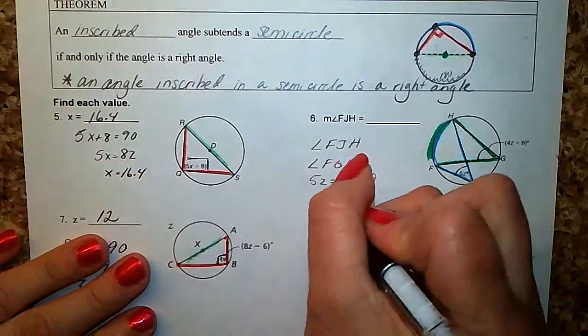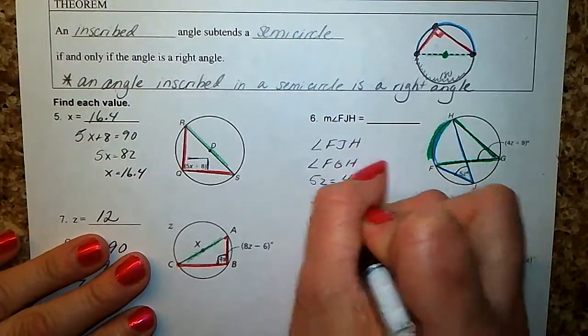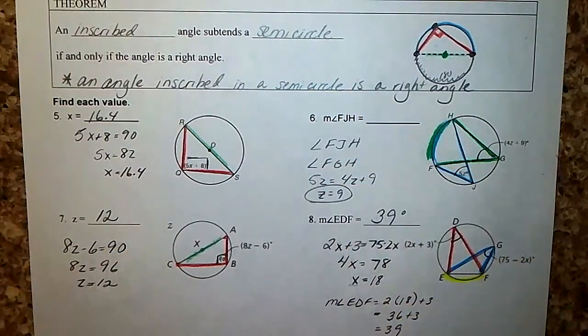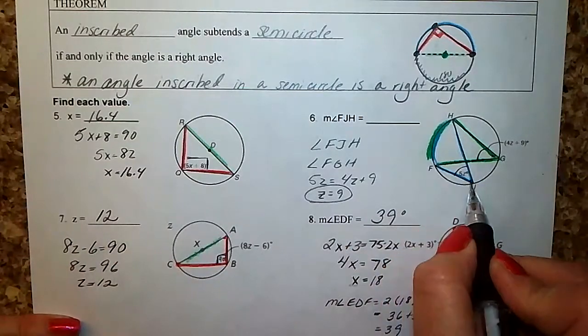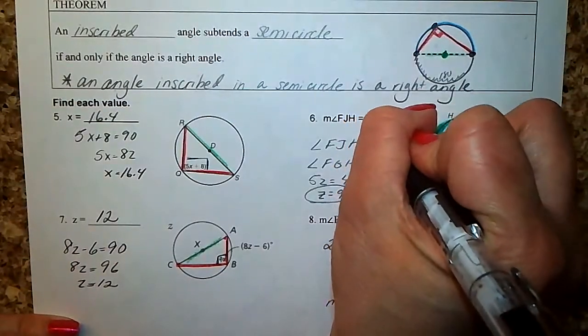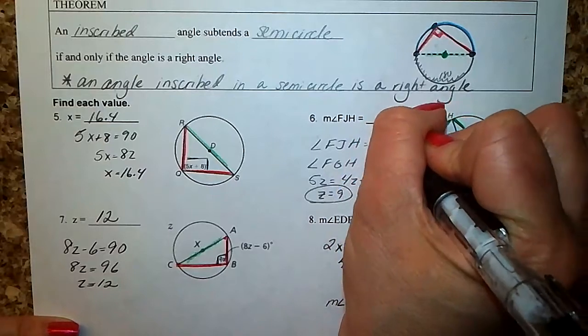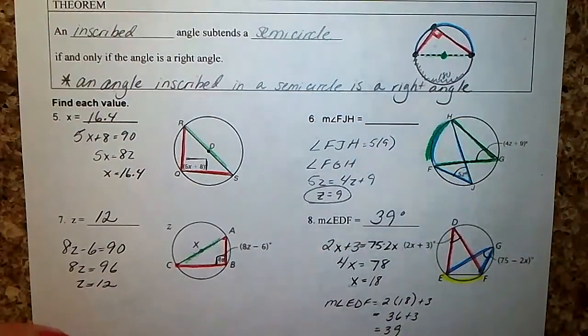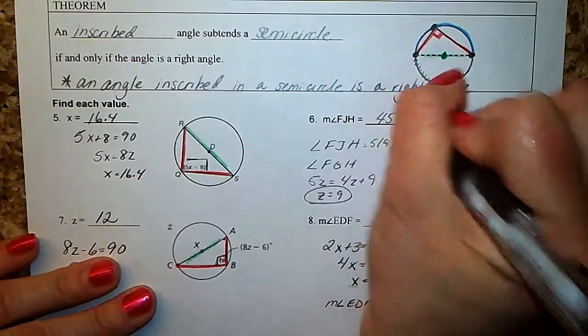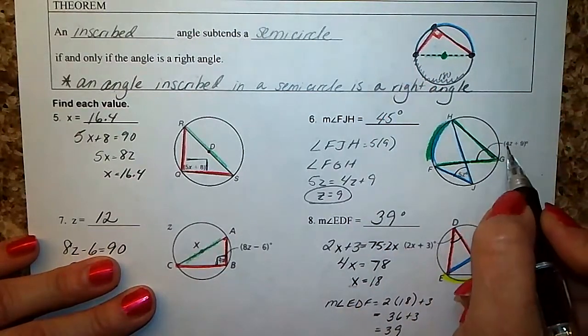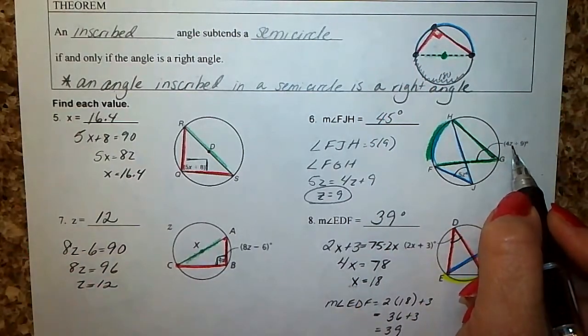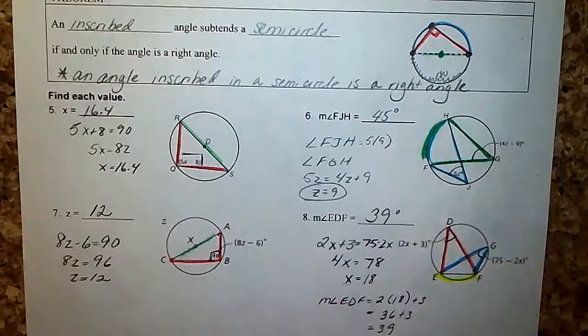And then we can subtract the 4z, and we get z equal to 9 there. And then, of course, you had to plug it back in to find the measure of angle FJH. So that's going to be 5 times 9 there, which would be 45. And again, both angles would be the same, so we could do the same thing over here, right? 4 times 9 is 36, plus 9 is, again, 45.